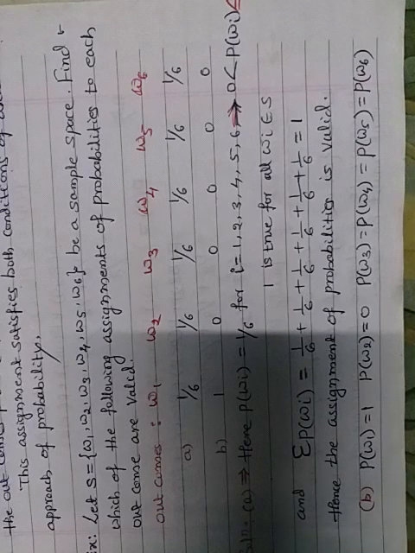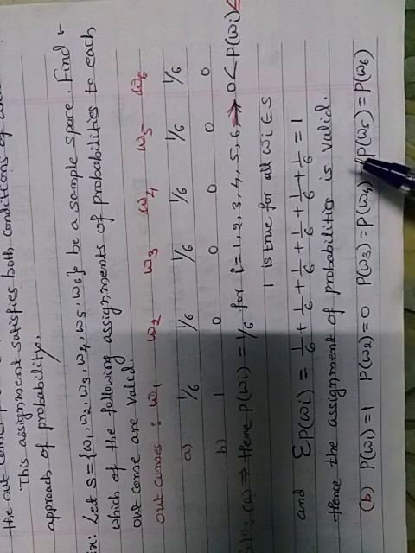In the solution part, how can we decide whether each assignment of probability is valid or not?